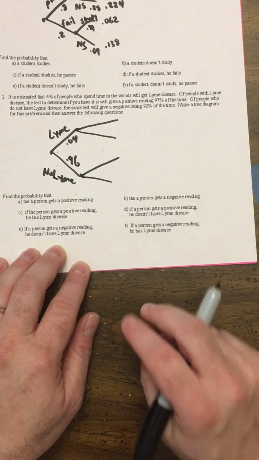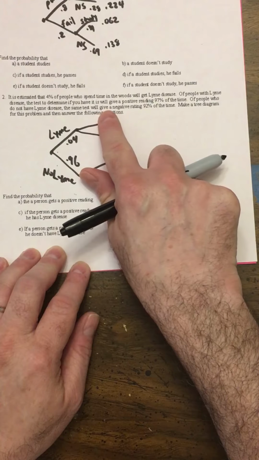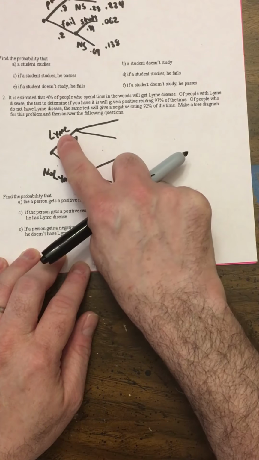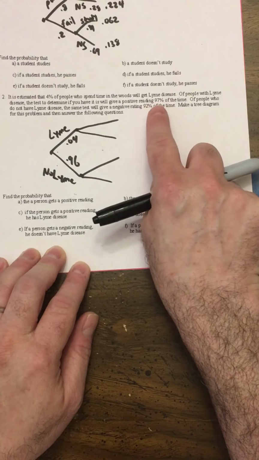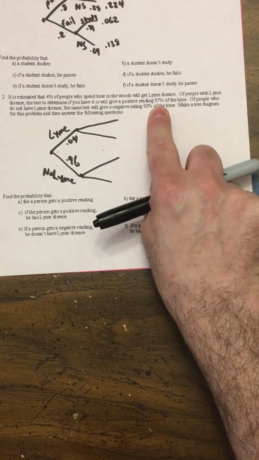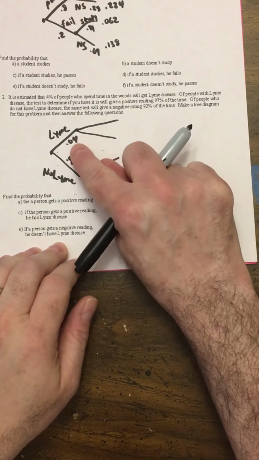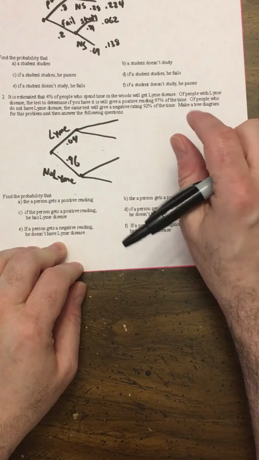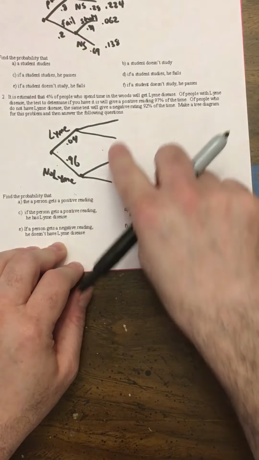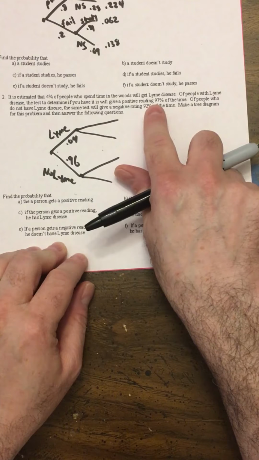Okay, so this branch is of the people who have Lyme disease, 97% will get a positive reading, which means that it's failing to find the Lyme disease 3% of the time. You're getting a type 2 error. Let's check that.